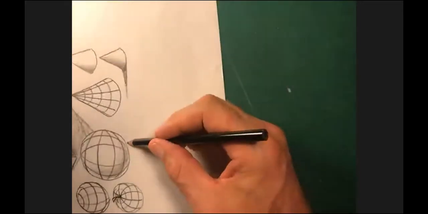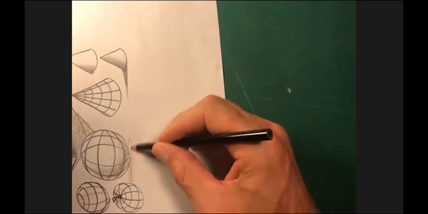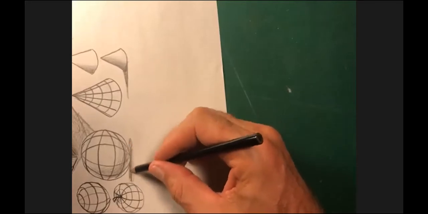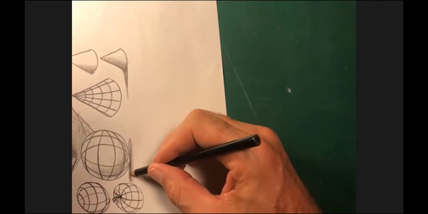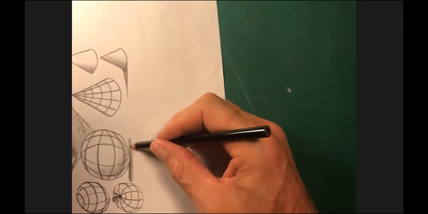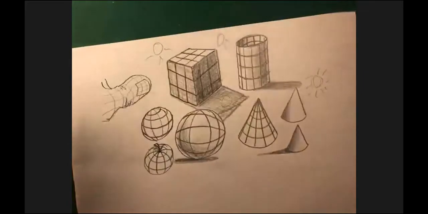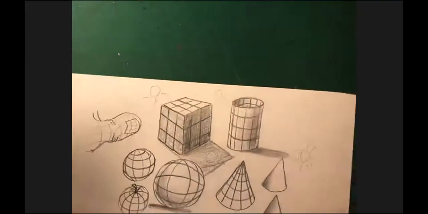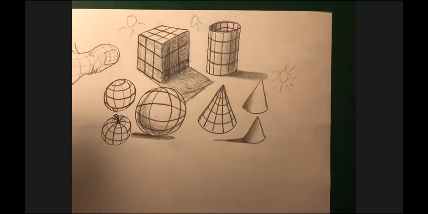But anything on a sphere, always just make it a little bit darker when it comes right to the object. Okay. Yeah, so those are the basic forms.